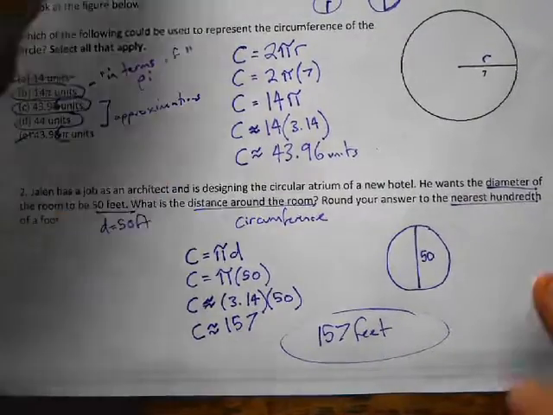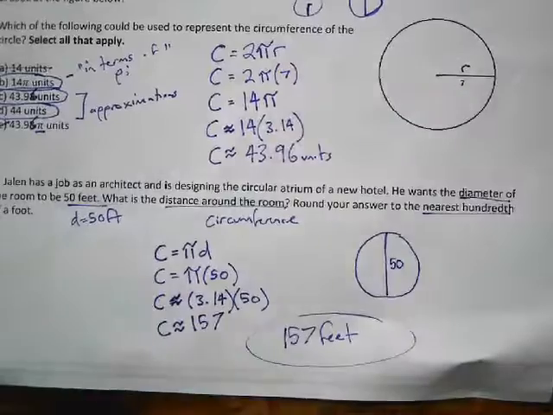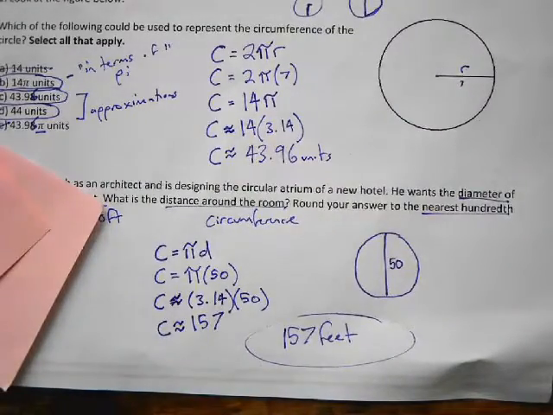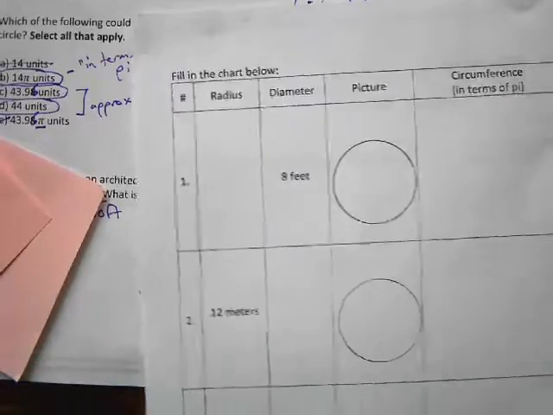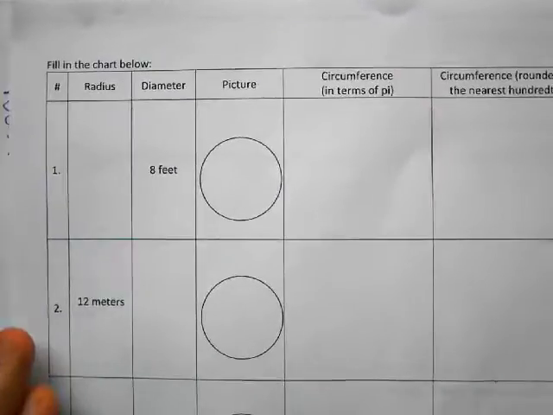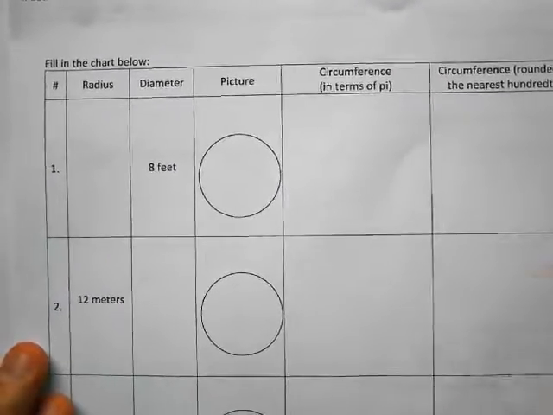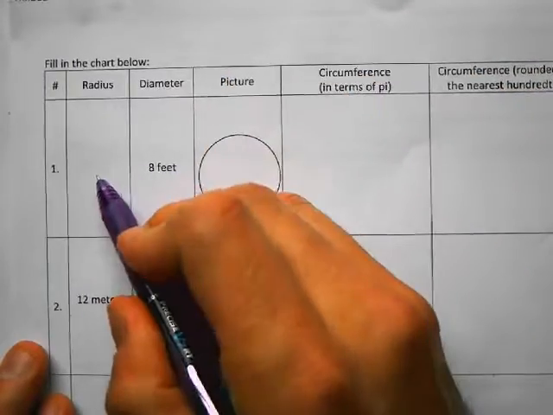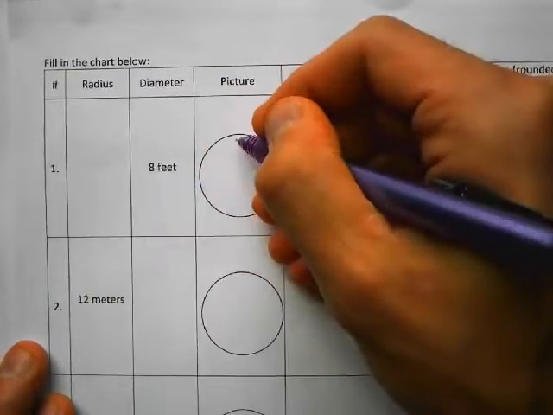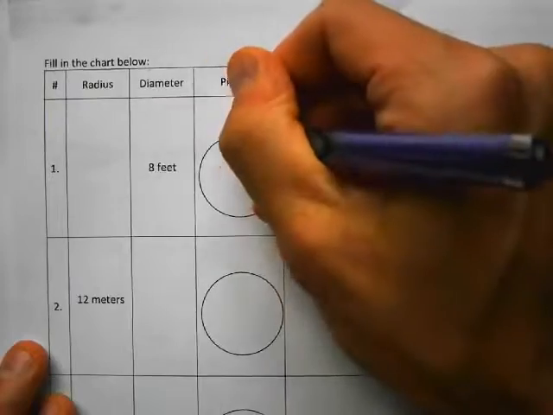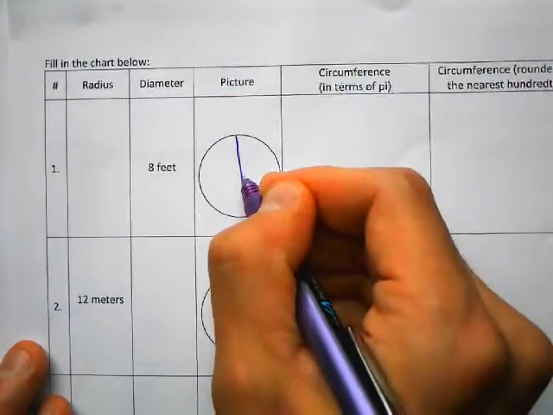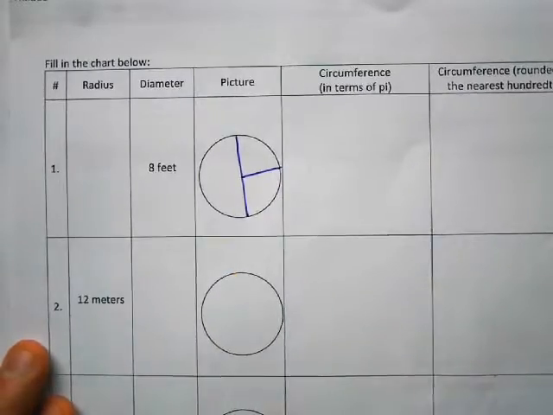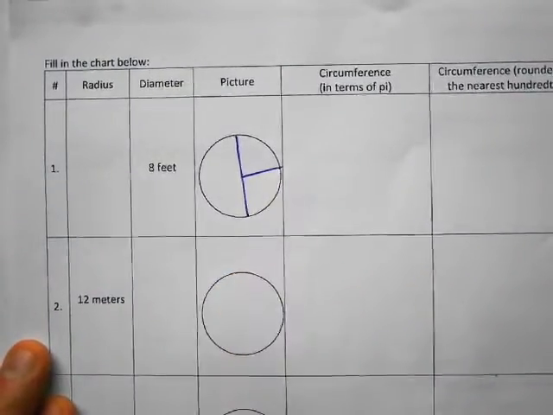All right, you are going to go on to some practice. In this practice, you're going to start out with this table. And for each problem, what you need to do is first find the diameter and the radius and draw it into the picture. You should have a picture that shows a diameter going across and also shows a radius like this. So use these numbers to figure out the others.